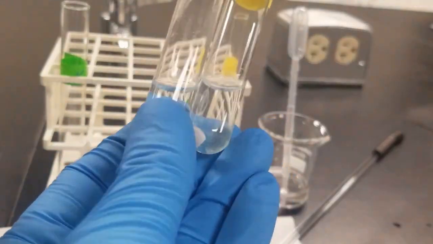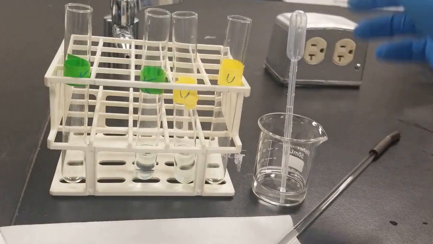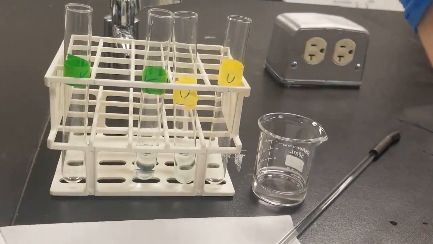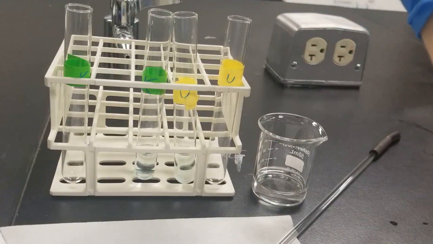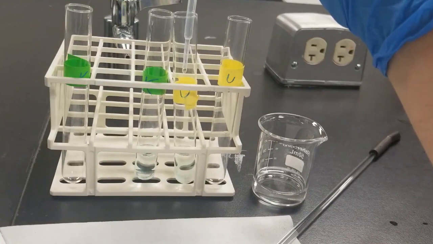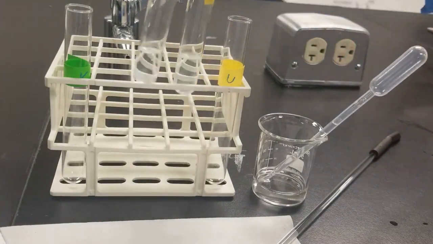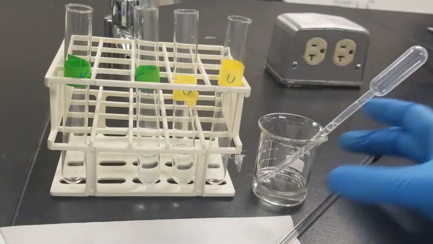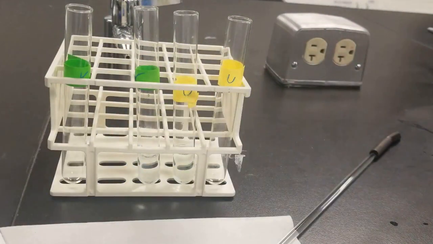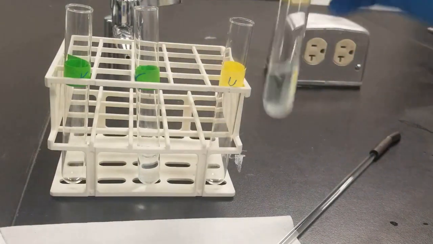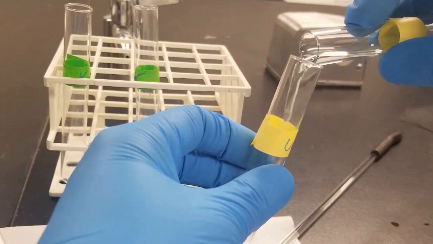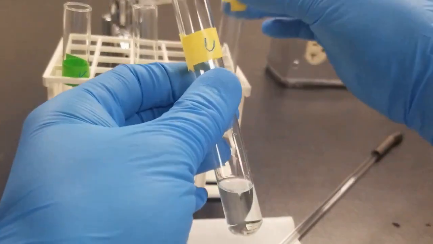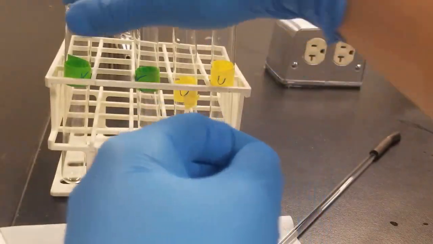You can see all the solid is nice and stuck on the bottom. Next up, we're just going to add a little bit more HCl to make sure all of our precipitation is complete. You can see no more precipitate being formed there, and no more precipitate being formed there. So our precipitation is indeed complete. Next up, I'm going to separate the solid and the liquid by decanting. Leave a little bit in there, that's okay.